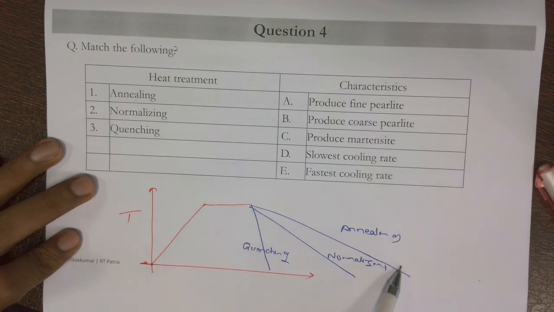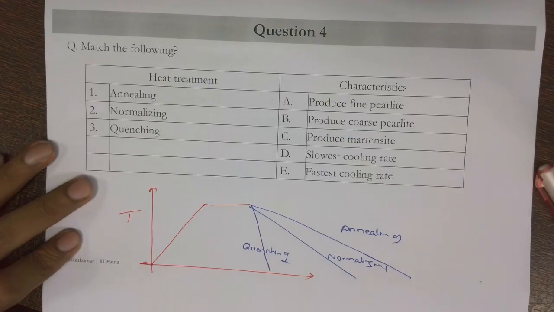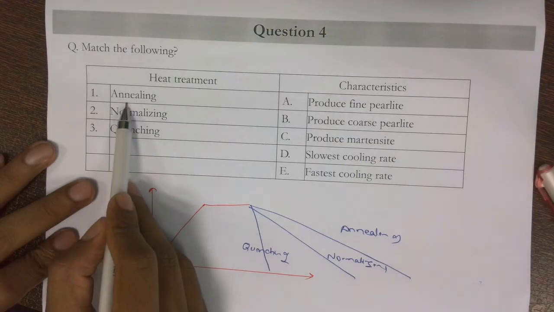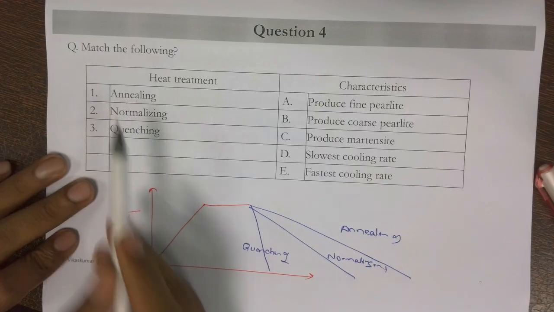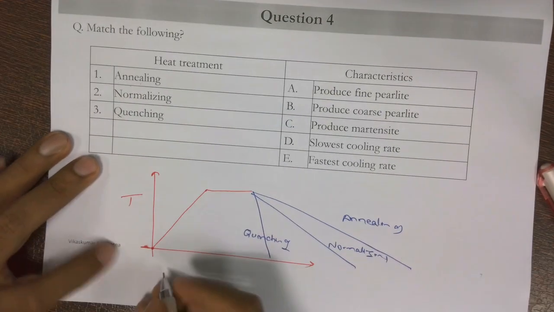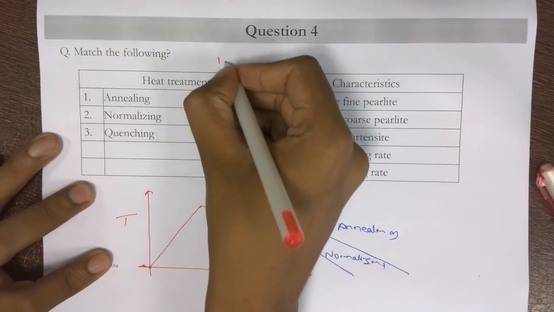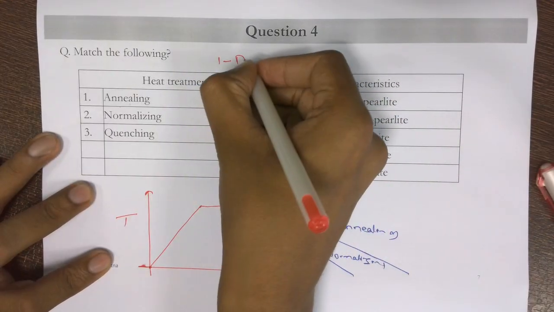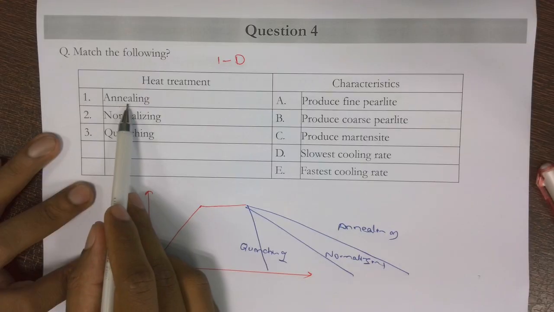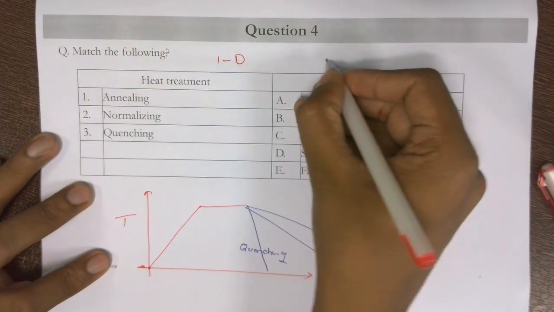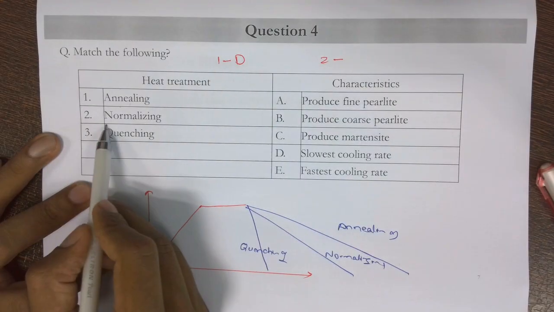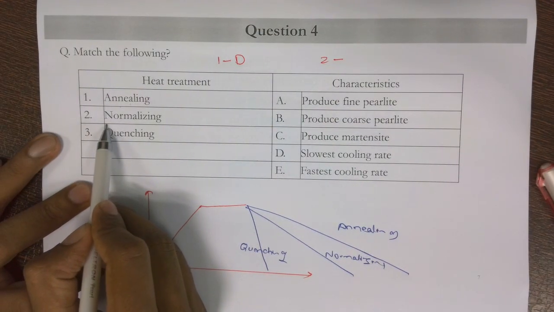Let's go to the second one, normalizing. Let's answer the third one first: quenching. Among these, which one will be the quenching? Yeah, very good. It will be E. So quenching is E, and annealing is the slowest cooling rate.